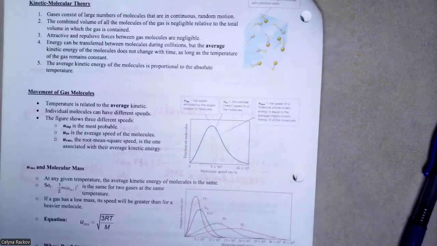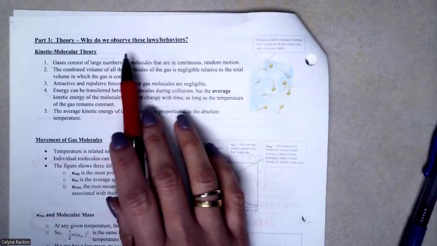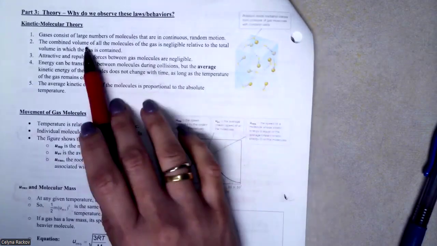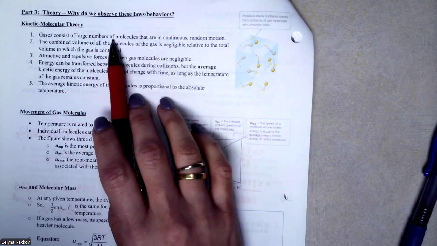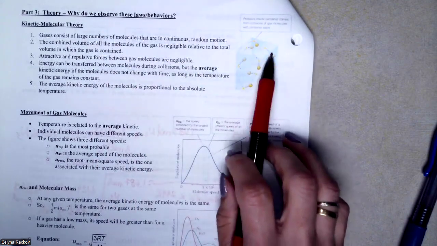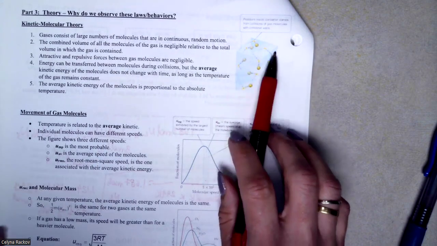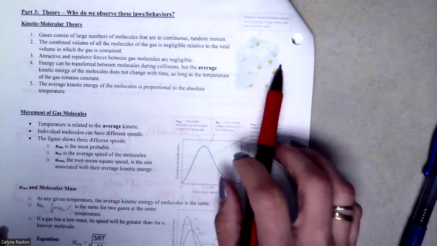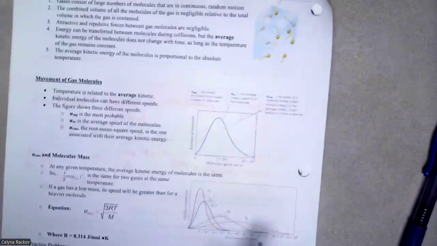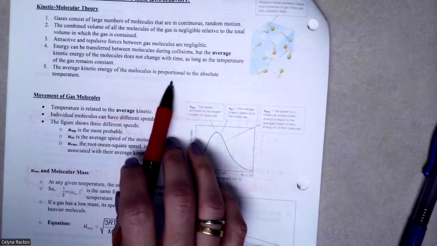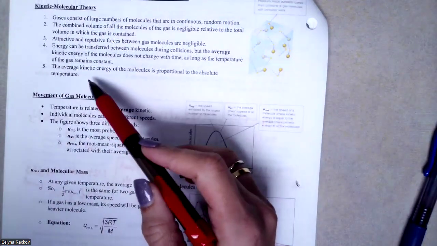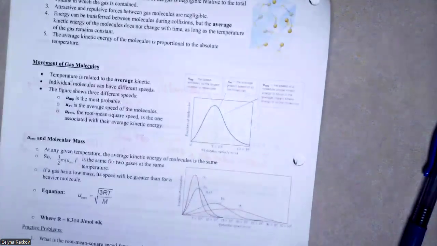Okay, so part 3 here, theory. Why do you observe these gas law behaviors? The gas consists of a large number of molecules. They are in continuous random motion, and the pressure inside the container comes from collisions of gas molecules with the container walls. The average kinetic energy of the molecules is proportional to the absolute temperature. That means increasing the temperature will increase the kinetic energy, right?